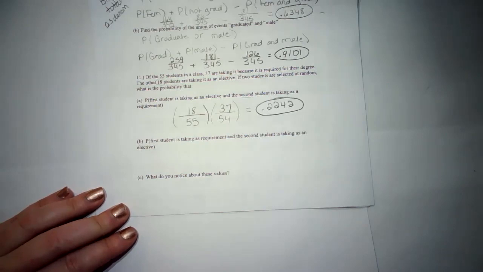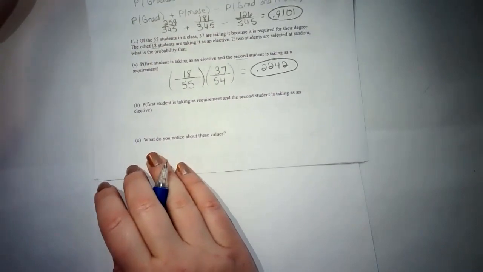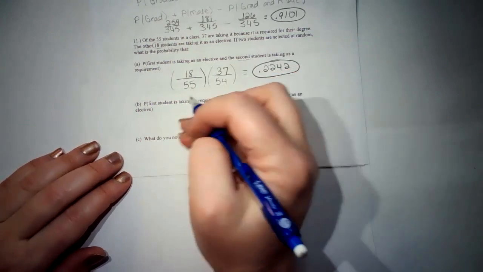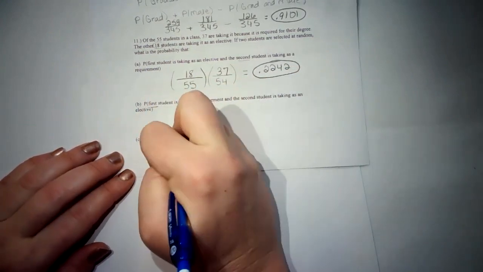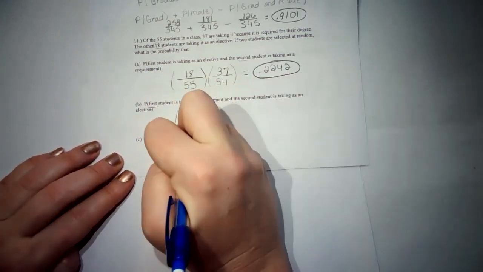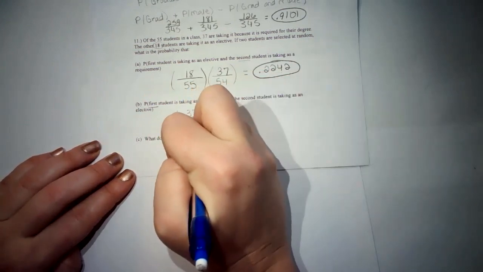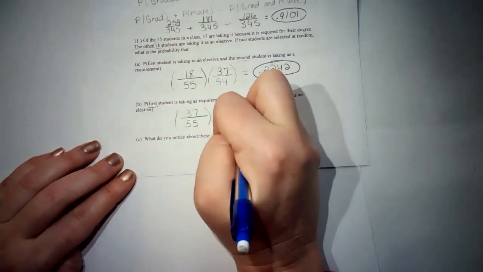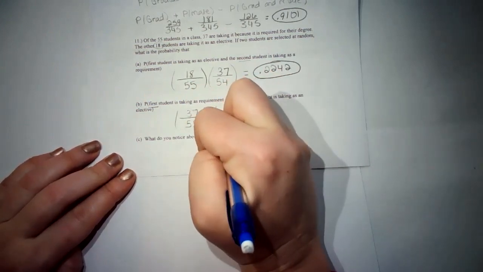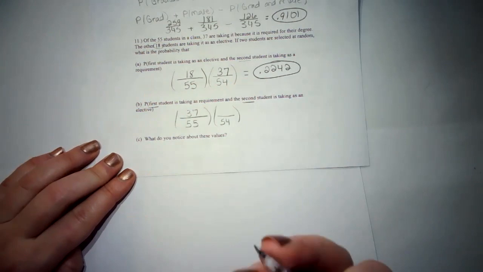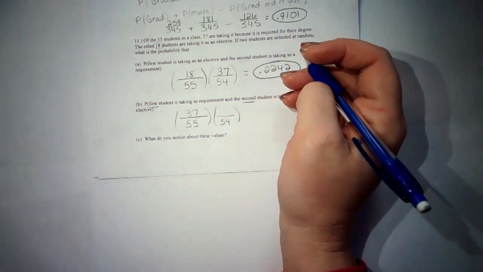All right, this is kind of a silly question because they're trying to prove a point down here with C. Okay, so we'll keep going. So B again says we want a probability. We got 2 students. The first student is taking it as a requirement. Okay, well, my denominator is 55 at that point, and the requirement kids are 37. Now we want the second student. So remember, subtract 1 from your denominator. Second student is taking it as an elective. Okay, so my numerator is not being changed.